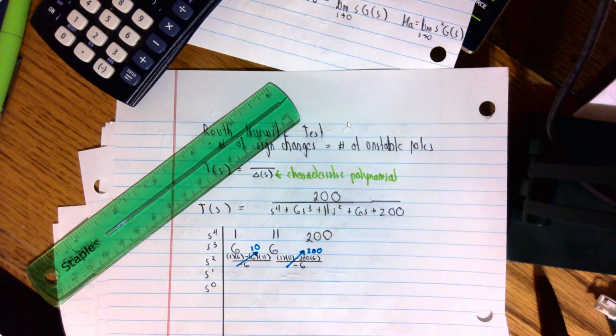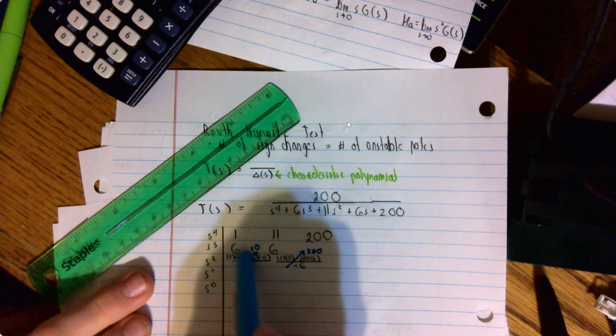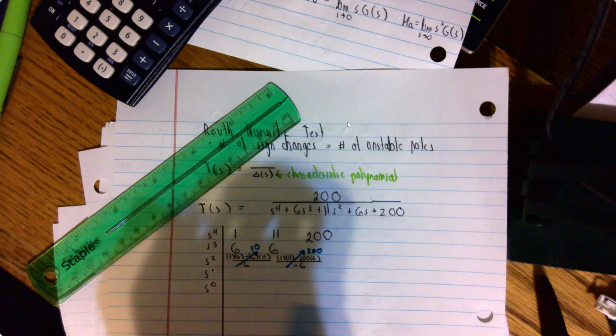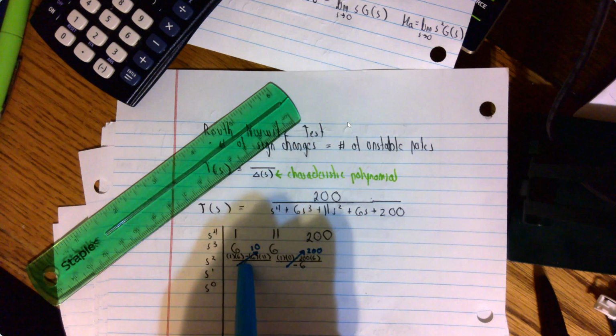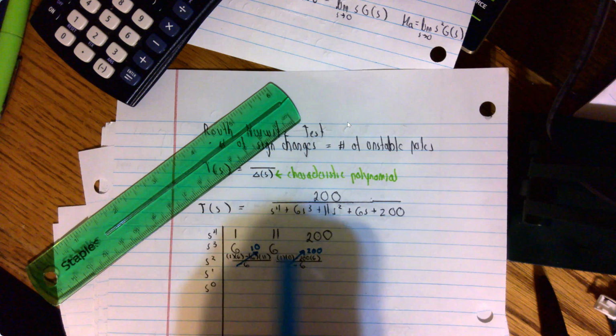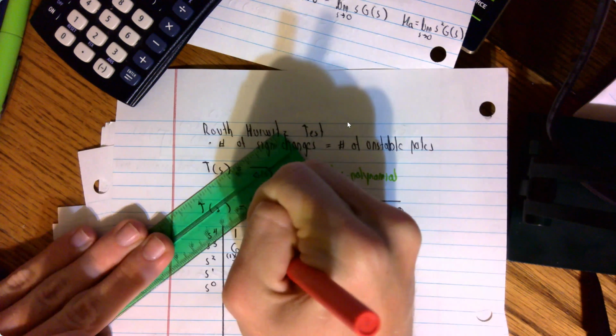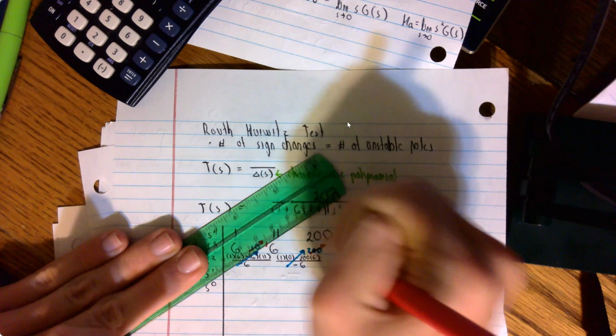Okay, so what's going to happen here is now you take the determinant again. What you can do right here is you can actually divide everything in the row to just make it simpler. So you can divide the entire row by 10. That would give us 1, and that would give us 20.